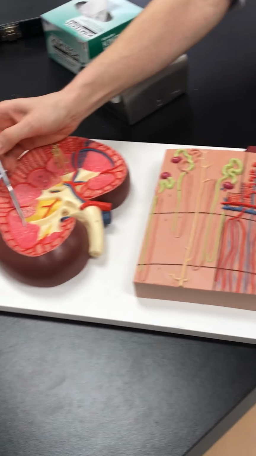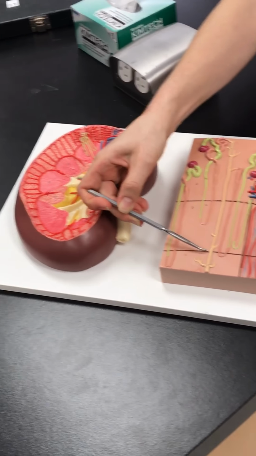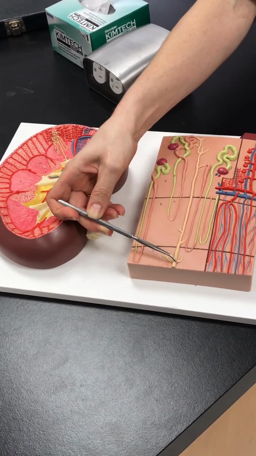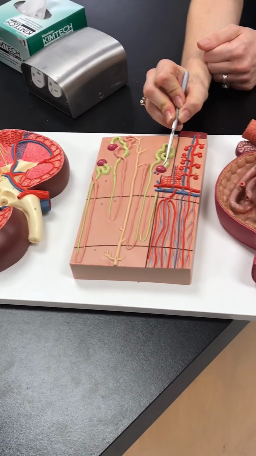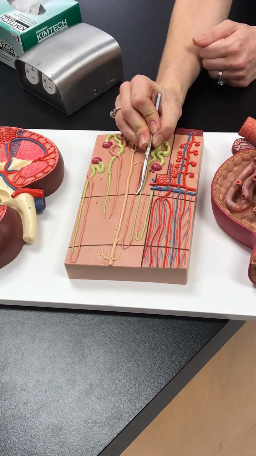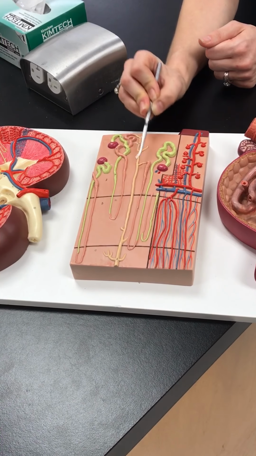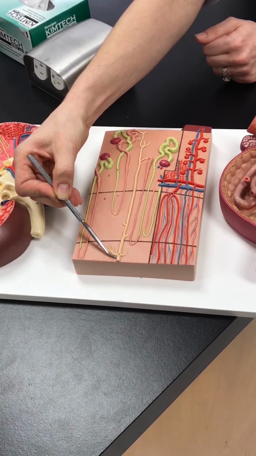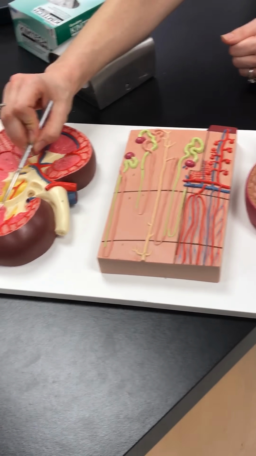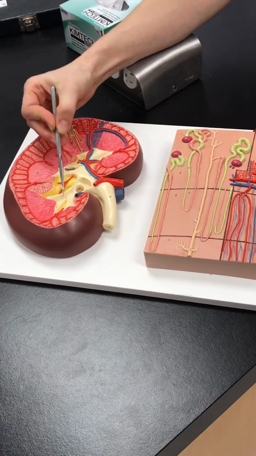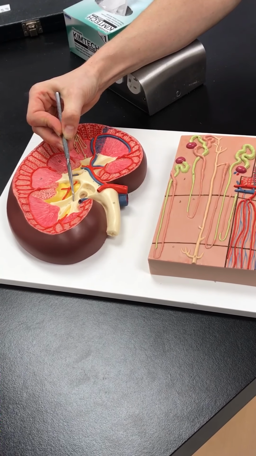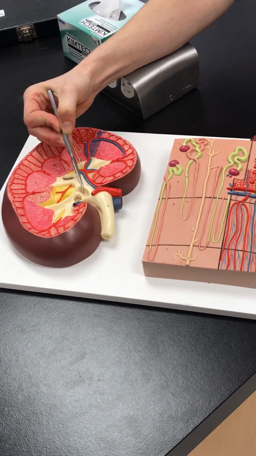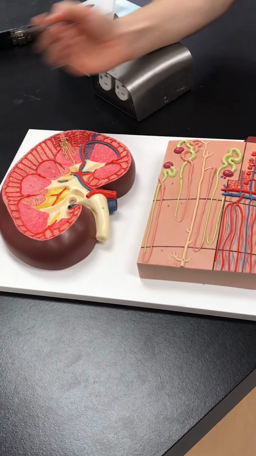And then as you get into this part right here, this becomes the papillary duct. So the fluid within the PCT, loop of Henle, DCT, collecting tubule is called filtrate. As soon as it reaches the papillary duct, it's urine. So urine, papillary duct, then gets drained, minor calyx, major calyx, exits the renal pelvis through the ureter.